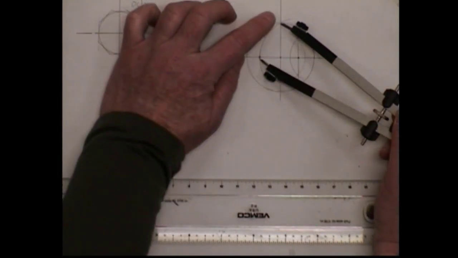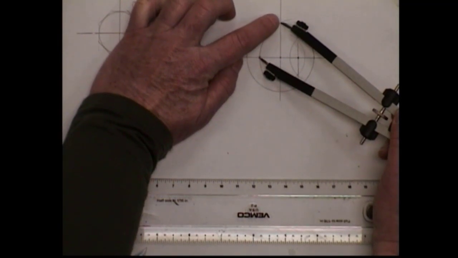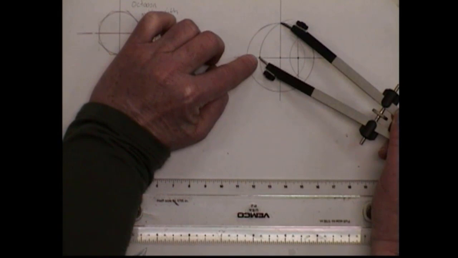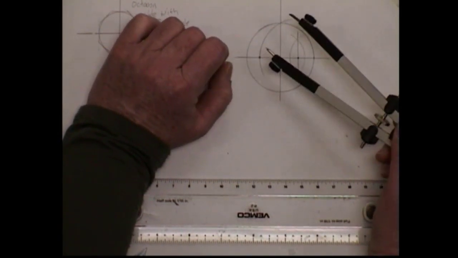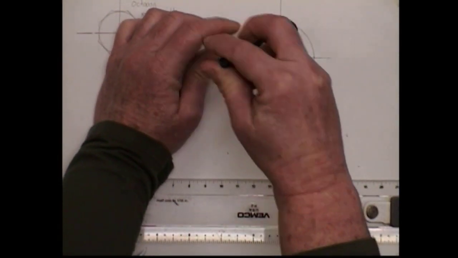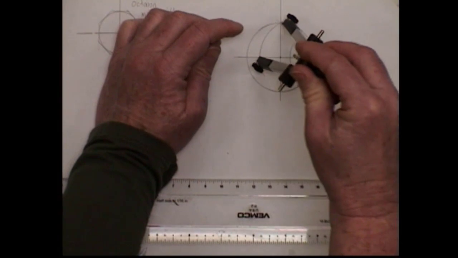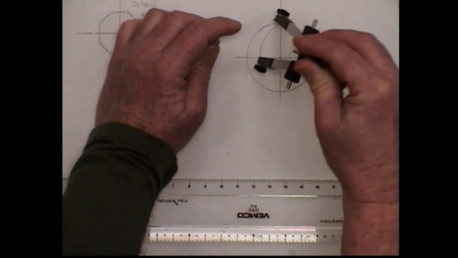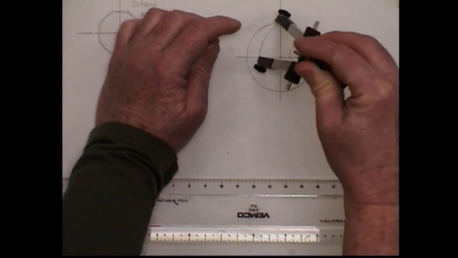But you want to put the lead side up here at the top quadrant and the point at that point that we just found. Once you do that, that's the length of the sides of our pentagon.